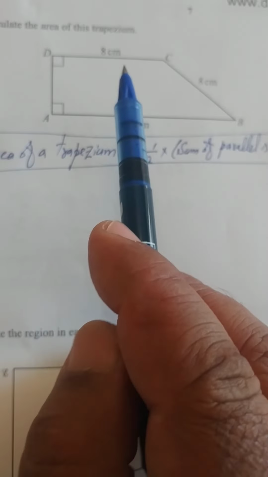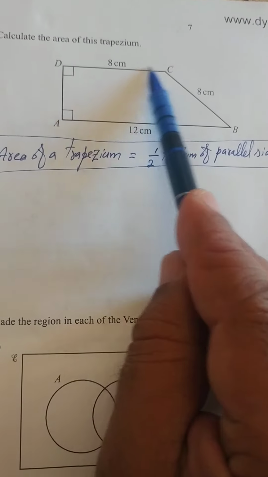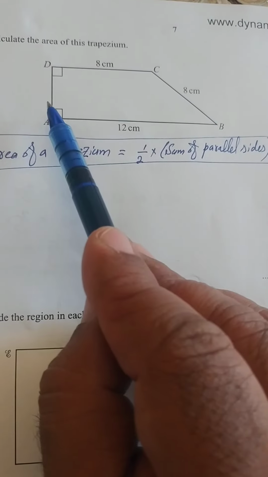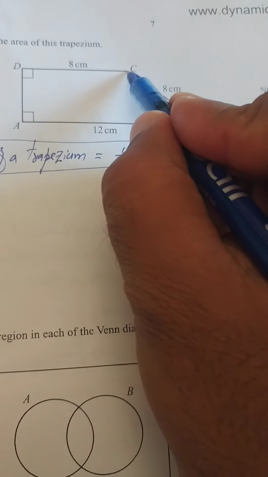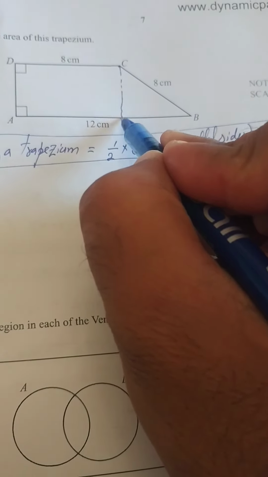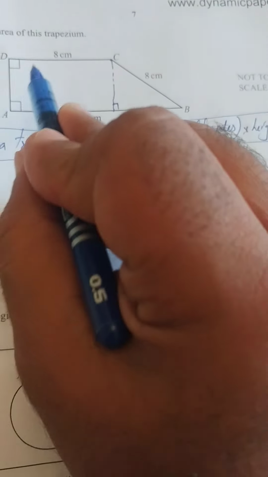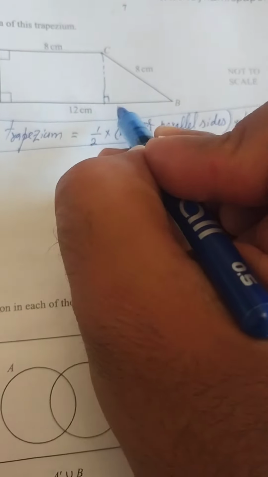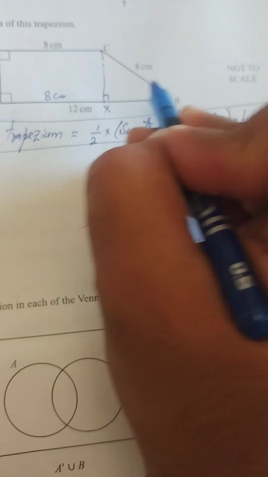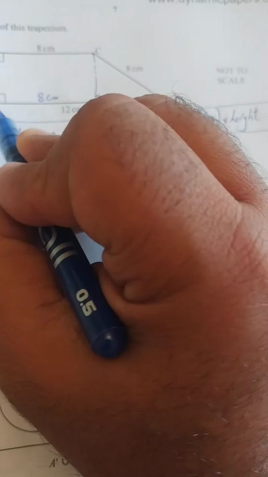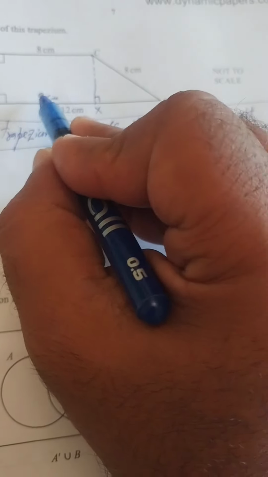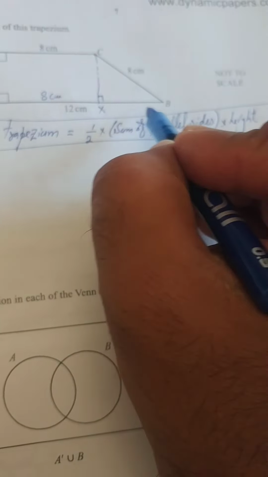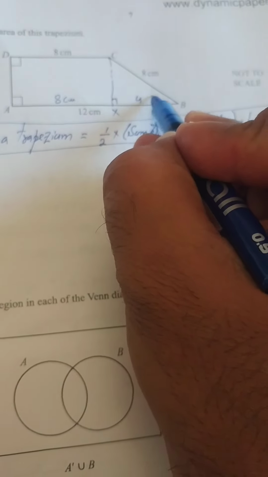Here in the figure, we know one parallel side is 8 centimeters, the other is 12 centimeters, but we are not given the height. So let's see how to calculate the height, the perpendicular here. As you can see, D to C is 8 centimeters. Suppose this projection is called X. So A to X is the same as 8 centimeters, and the total A to B is 12. So the difference 12 minus 8 becomes 4, which is X to B. So 4 centimeters will be here.